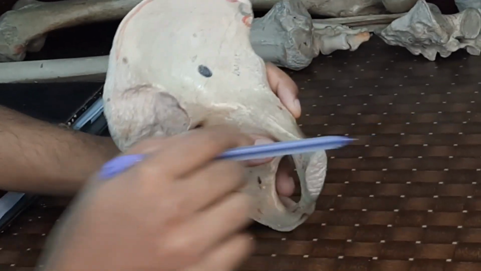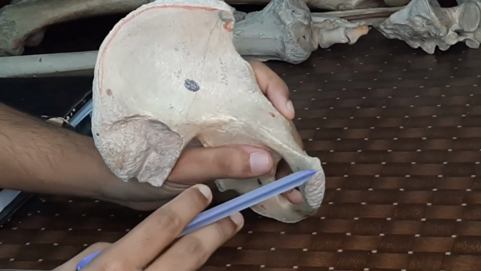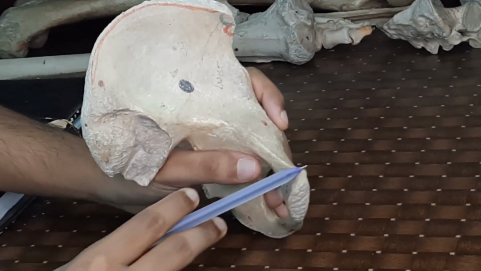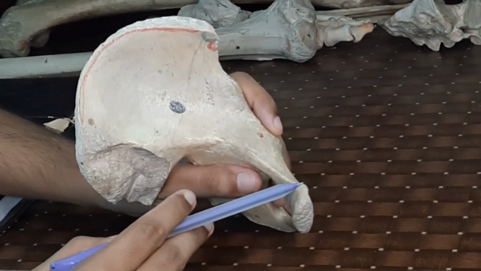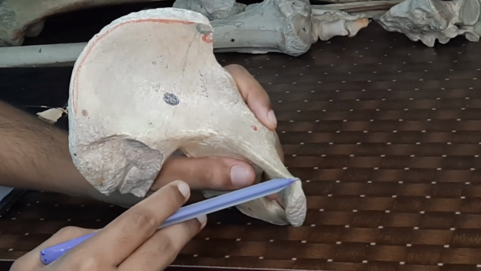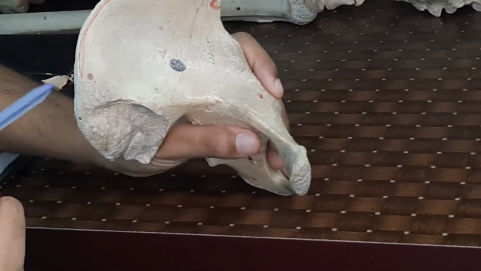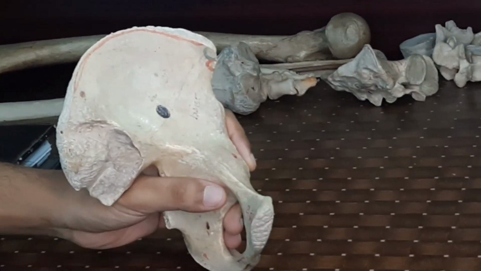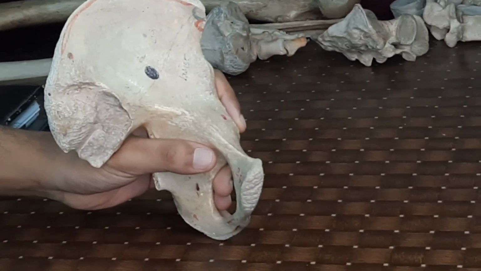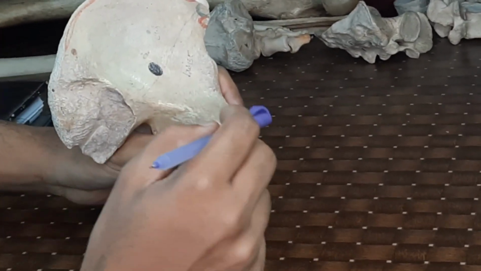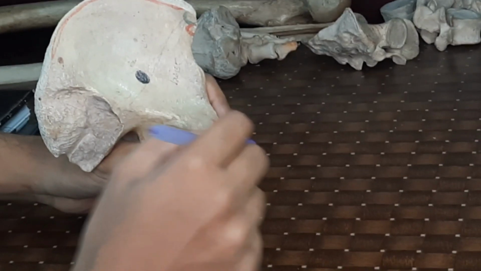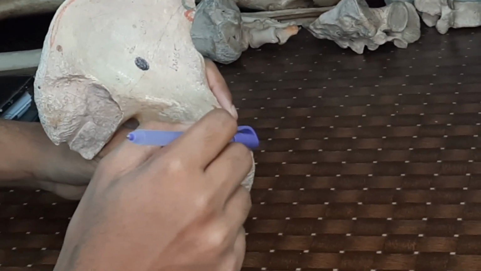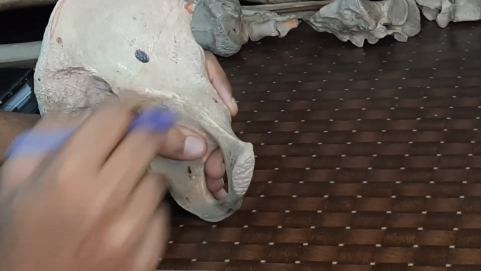Now this pubic tubercle is very important because it is a question which is usually asked in the OSPE exam: what are the structures which are attached to this pubic tubercle? The attachments of the pubic tubercle will include the medial end of the inguinal ligament, reflected part of the inguinal ligament, apex of the lacunar ligament, lateral crus of the superficial inguinal ring, then the ascending limb of the U-shaped cremasteric muscle in case of the male.